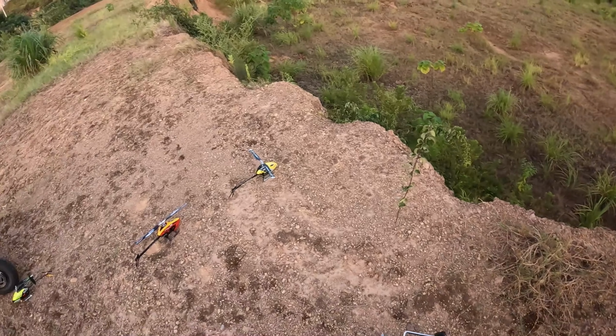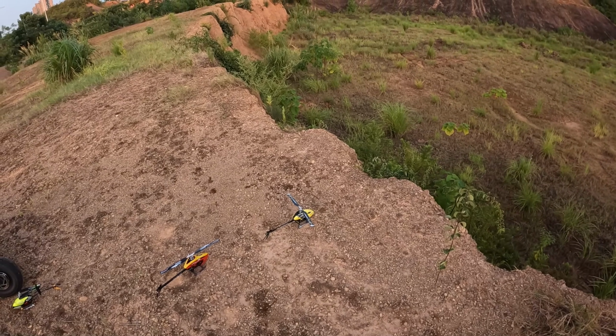Now, before the sun completely goes down, I still have visibility. Let's give them one flight right away, and we'll talk about the flight performance. Bismillahirrahmanirrahim. M2 EVO going first.